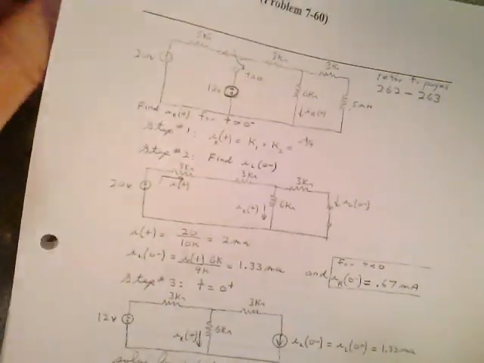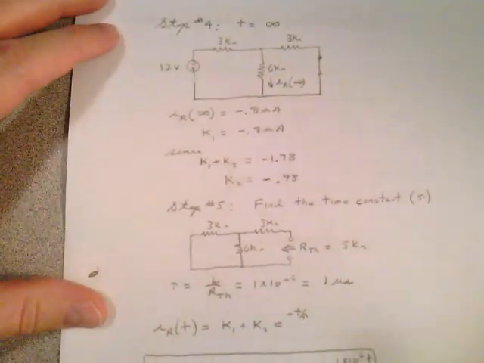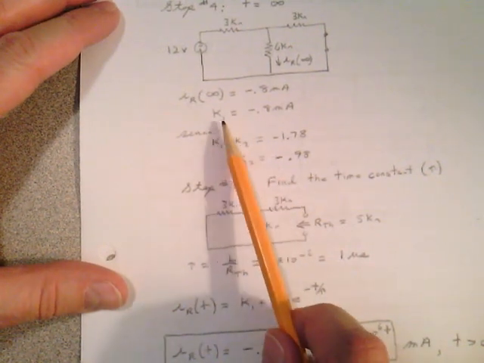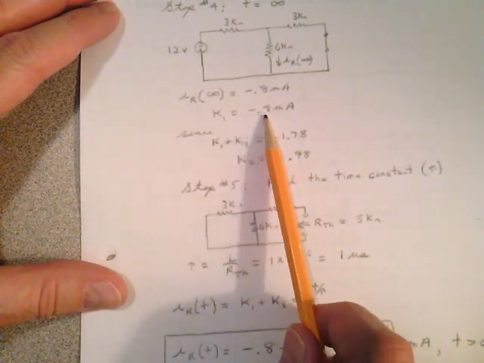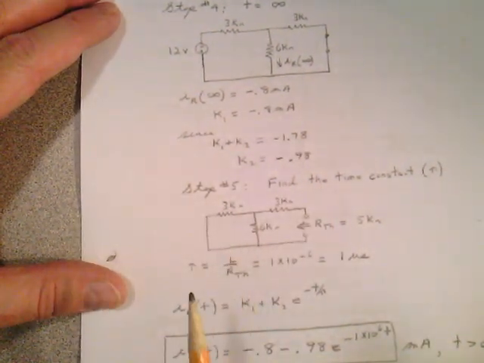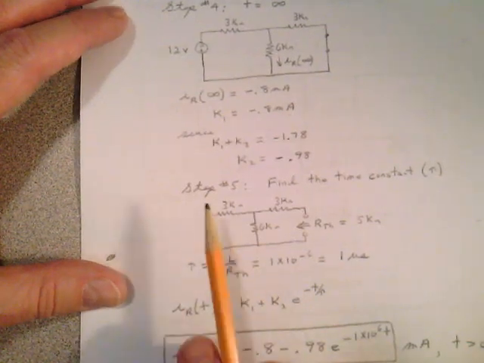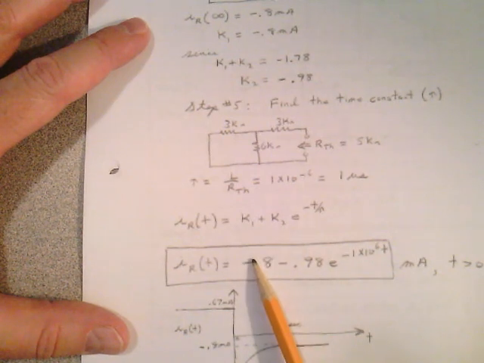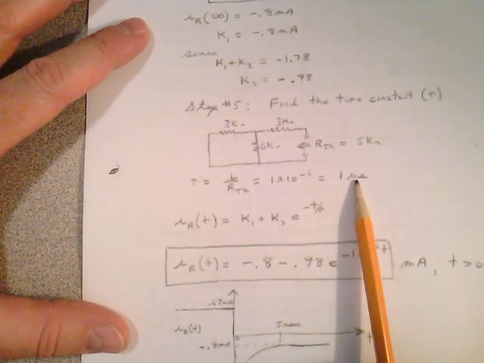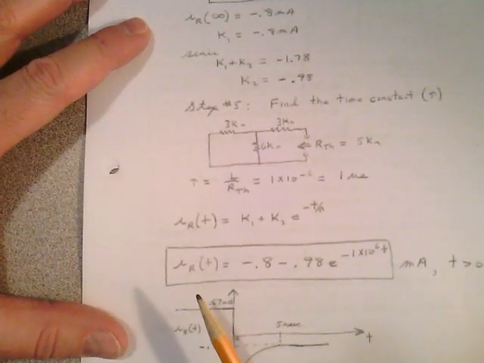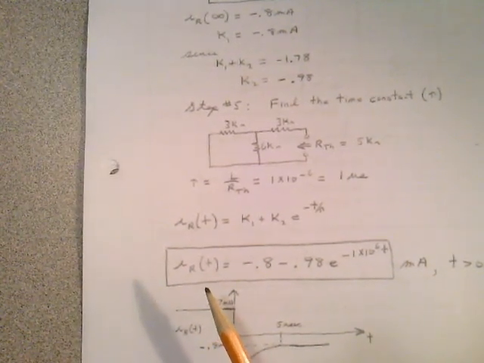Moving along in this problem, step number 4. There's step number 4 resulting in K1 is equal to a negative 0.8 milliamps and K2 is a negative 0.98. Step number 5, finding the time constant. 1 microsecond. And step number 6 is making the substitutions in. What substitutions are you making?